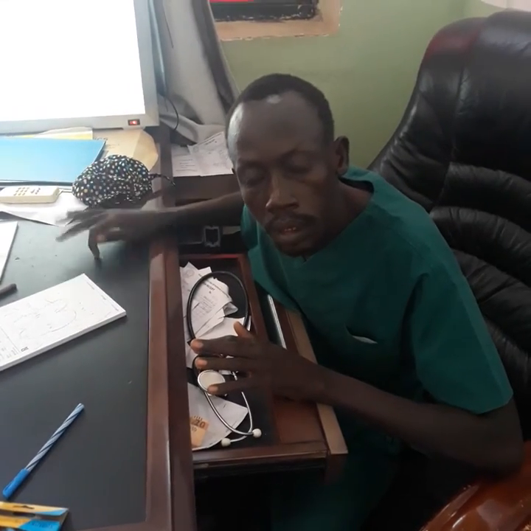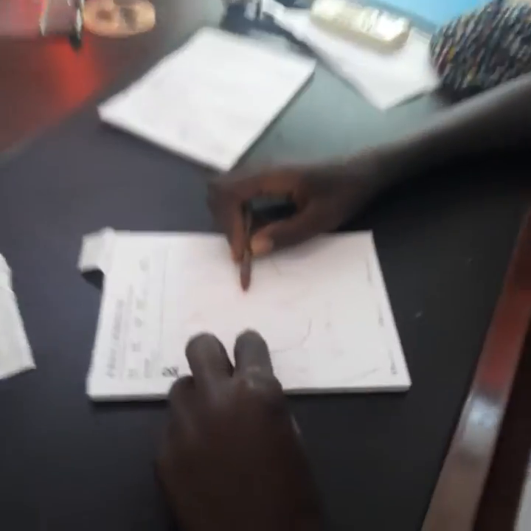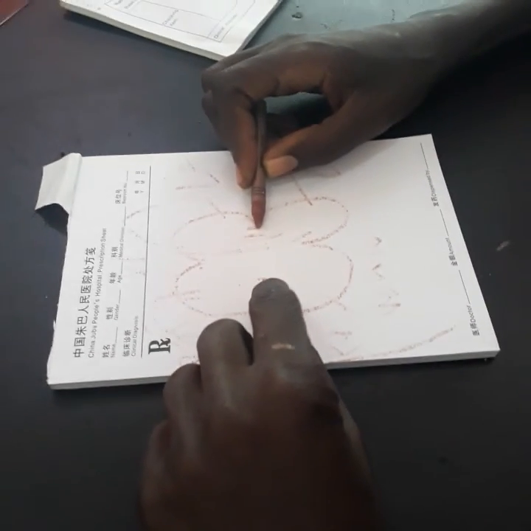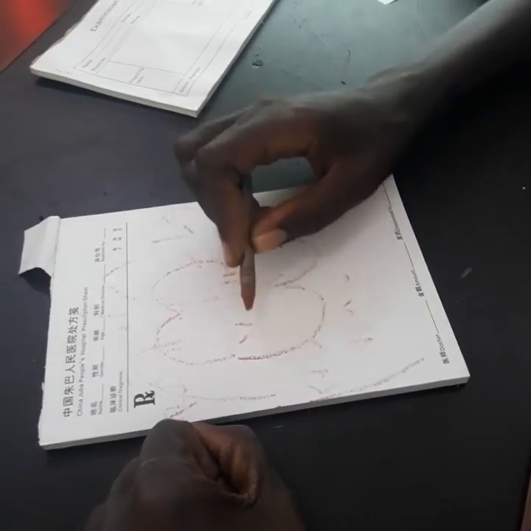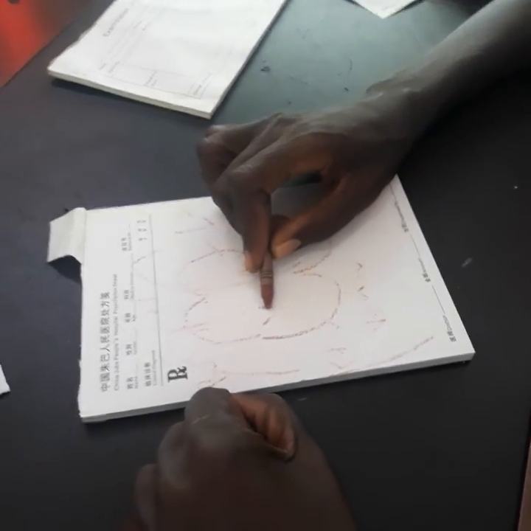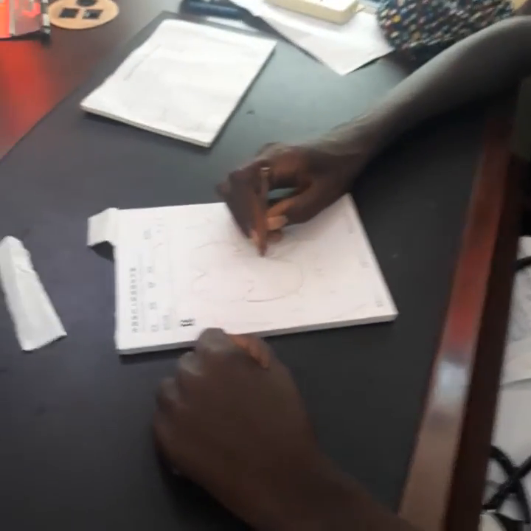It is like that. First, and another sound. So, the first sound is due to the closing of mitral and tricuspid valves.